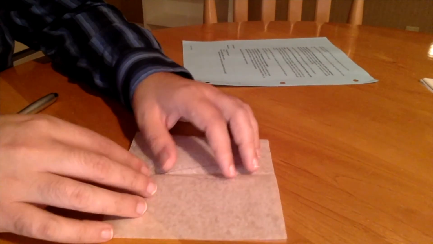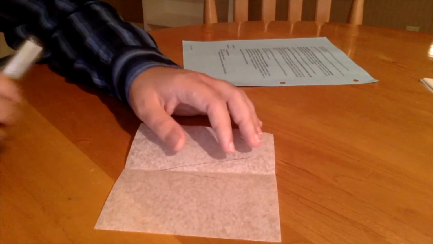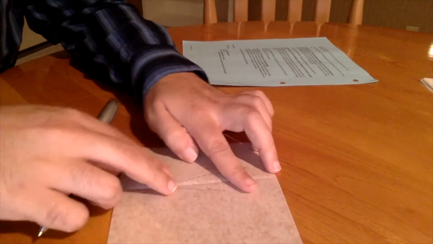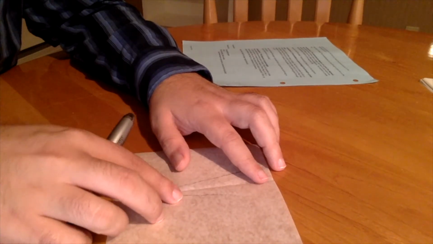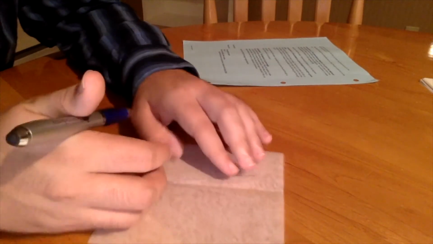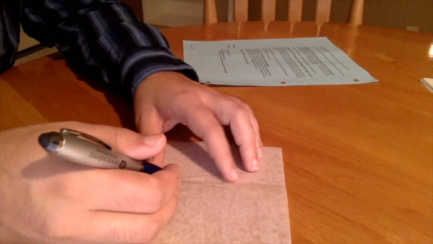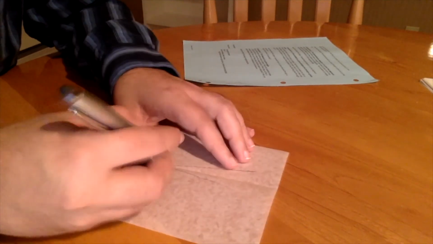And just like we did the line of reflection, this is almost like a reflection of this line to another line making an angle. That's why it's halfway between itself, because it's a bisector.